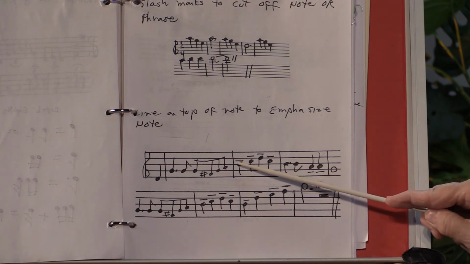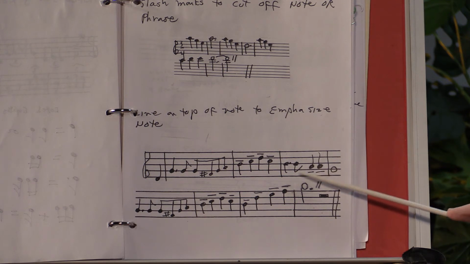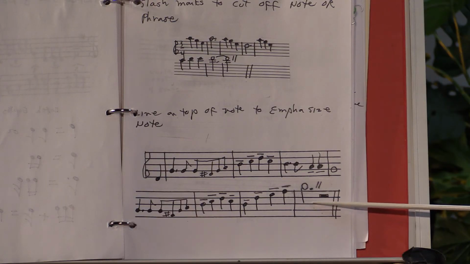Now, these also are accented notes. I showed you last time. Accented notes, you kind of push them a little bit. Here's your slash mark right here. The music is over, but they add another rest to it just to make it complete. But of course, you're not playing in that rest.